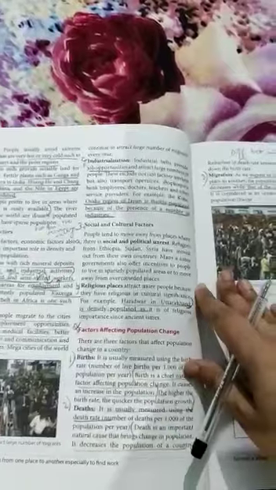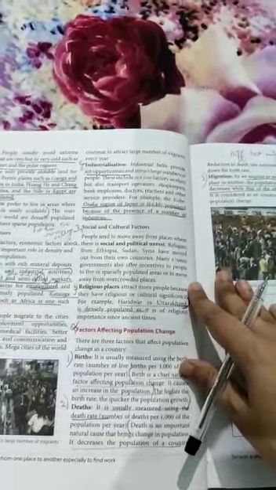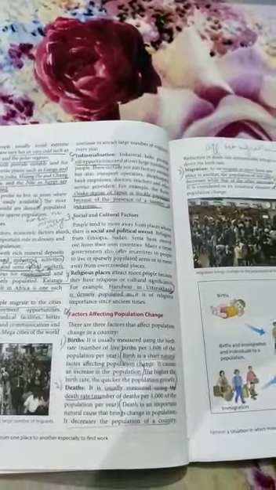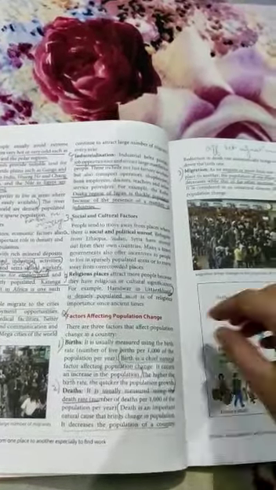Next is social and cultural factors. Under social and cultural factors, we will study how they affect the population density and distribution of population. People tend to move away from places where there is social and political unrest, or instability.